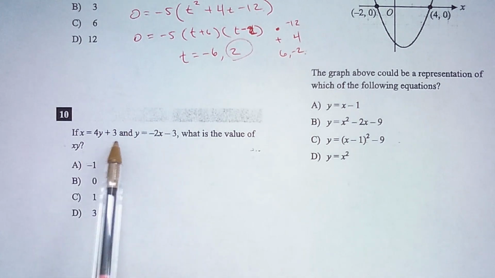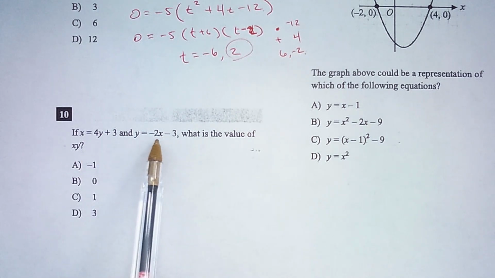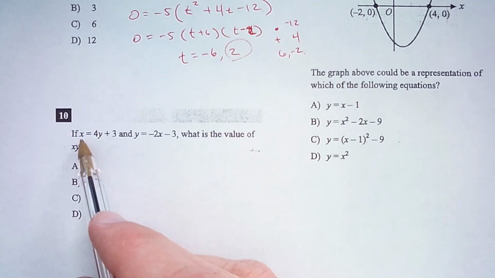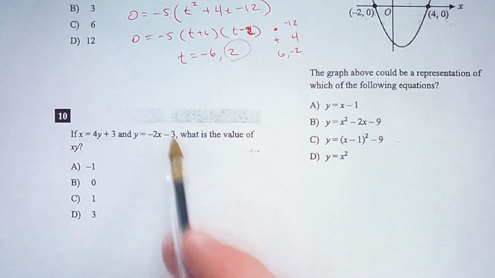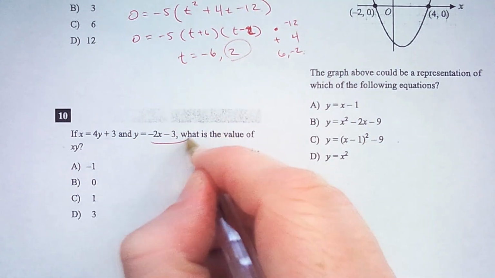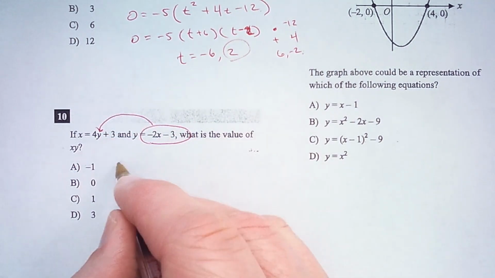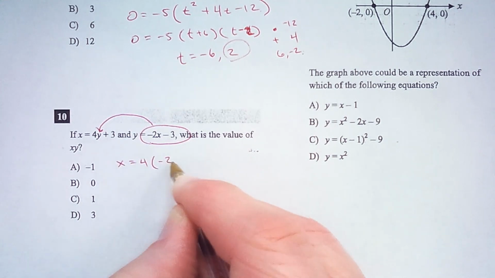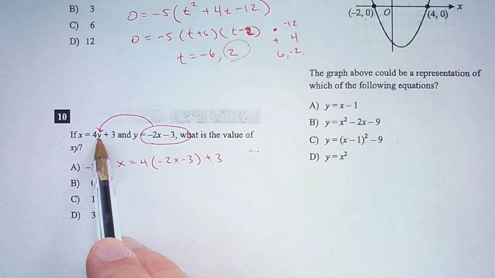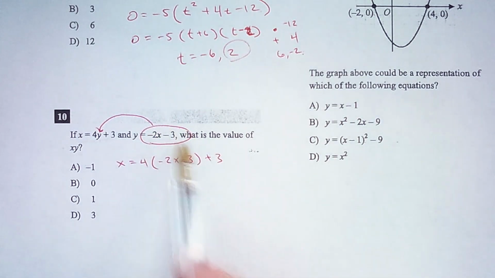Number 10, if x equals 4y plus 3 and y equals negative 2x minus 3, what is the value of x times y? So first we need to find the value of x and the value of y. Then we need to multiply them together. Okay, so I can solve this. This is a system of equations. I've got two equations here with two variables, and I can solve with substitution. I can take this value of y and put it right here. So x equals 4 times (negative 2x minus 3) plus 3. So I've just taken out this y and substituted this value for y.